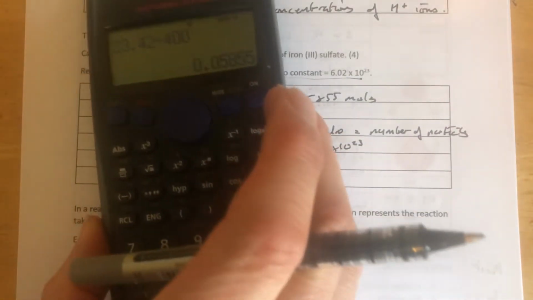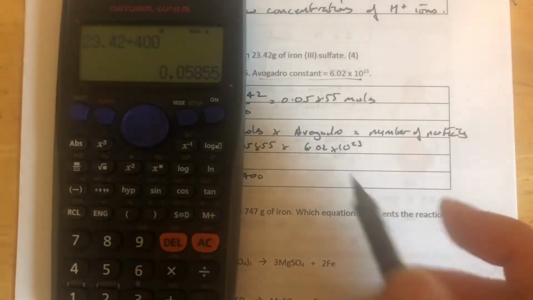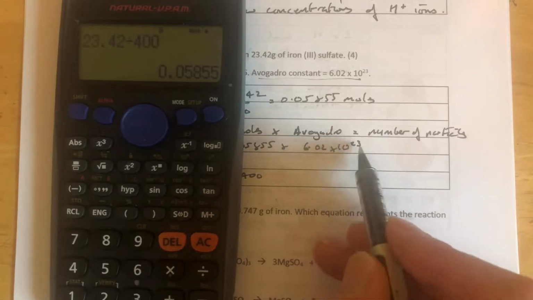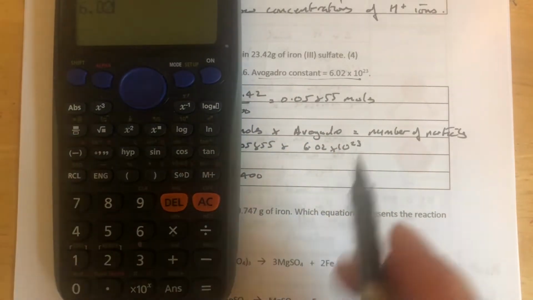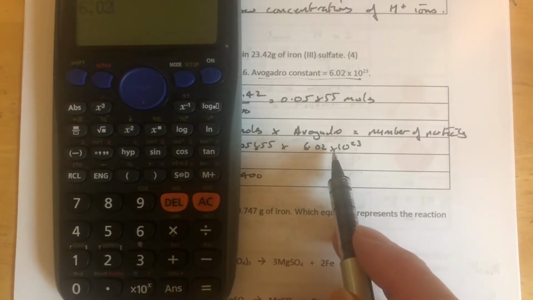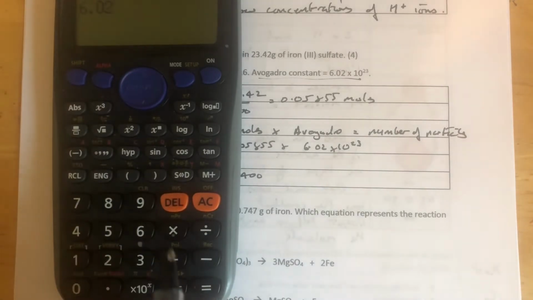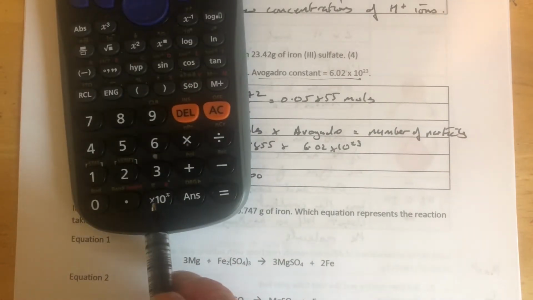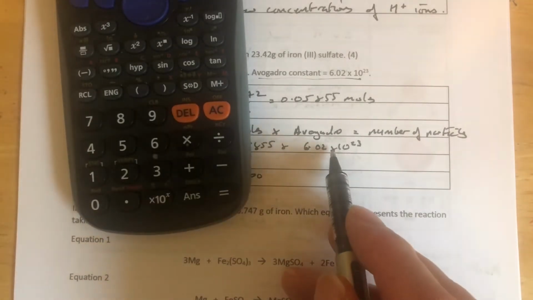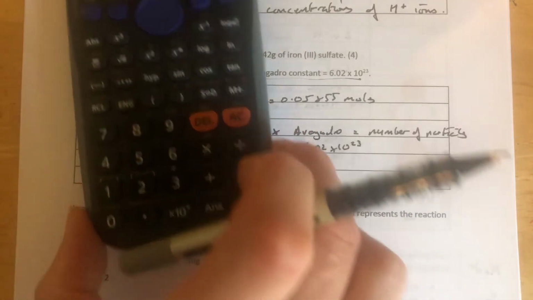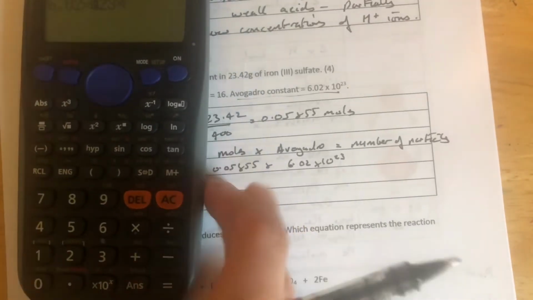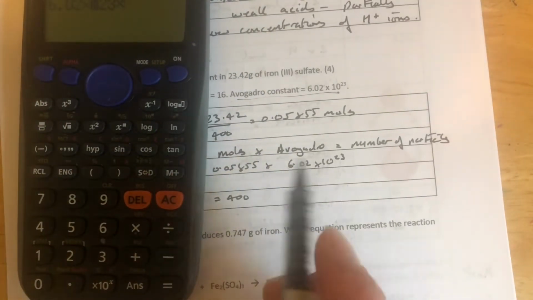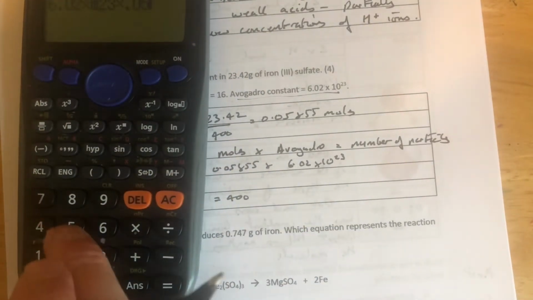Now, the reason most people get this wrong is because they enter this into the calculator incorrectly. So let's take that slowly. 6.02. Now, this is not a multiply. This is this button down the bottom here, times 10 to the x. So that does the times 10. Now we need to put in 23, multiplied by 0.05855, the number of moles.